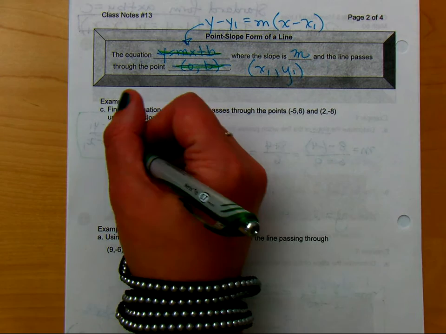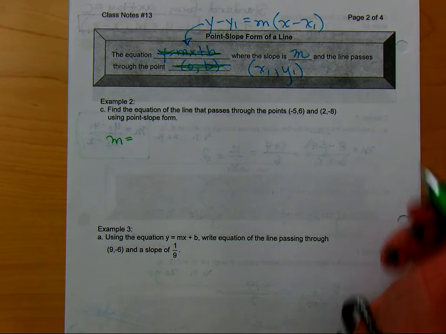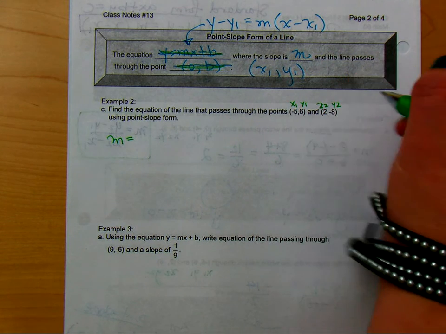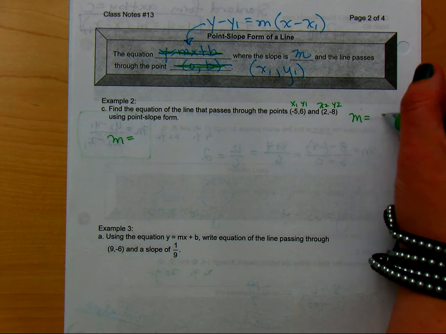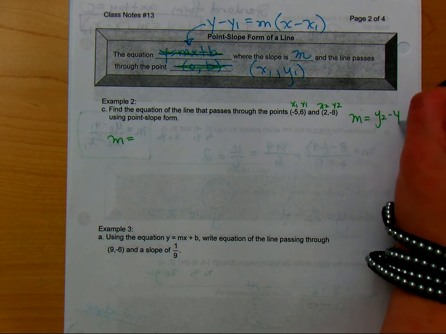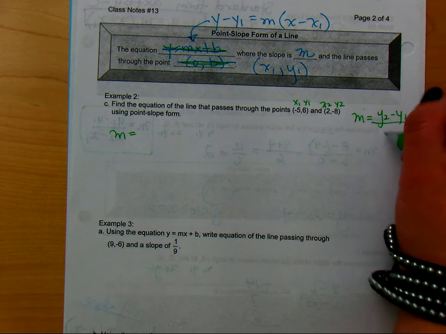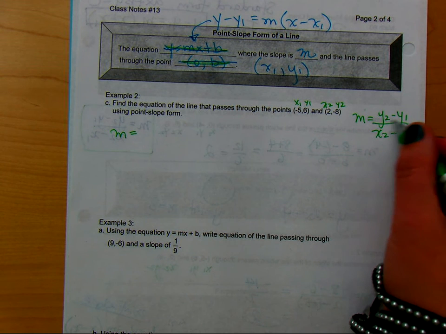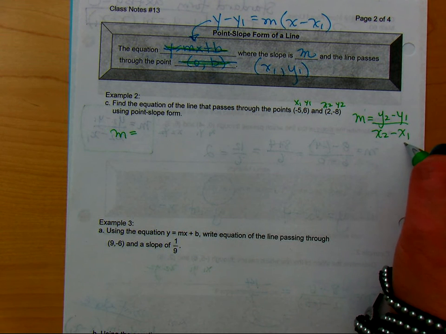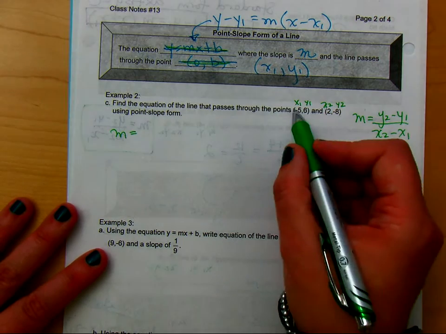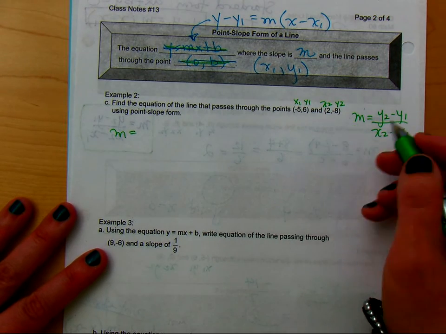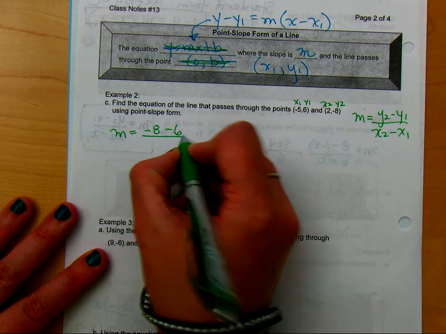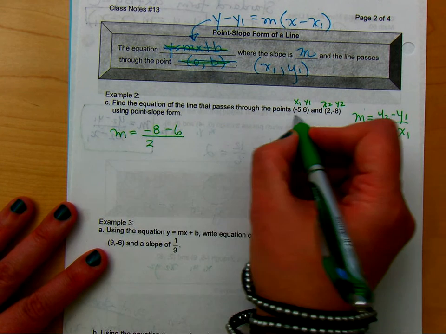Yeah, you're going to calculate the slope. So you have m equals, and I'll just write x1, y1, x2, y2, and my slope formula is the rise, y2 minus y1, that's the change in y, over x2 minus x1, which is the run, the change in x. Once I have the points, it makes it much easier to plug in. So I have negative 8 minus 6 over 2 minus negative 5.